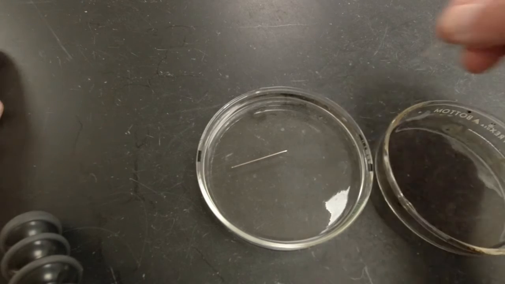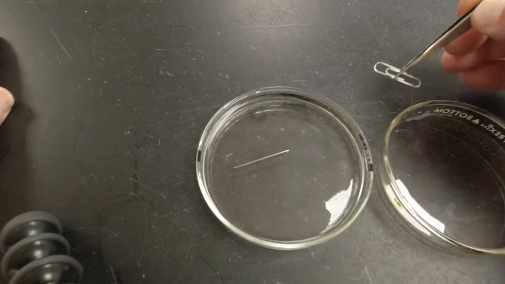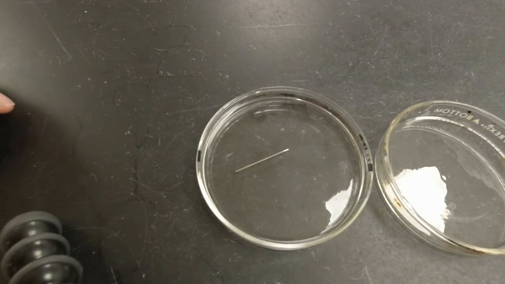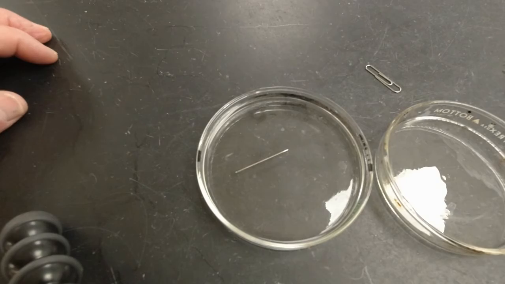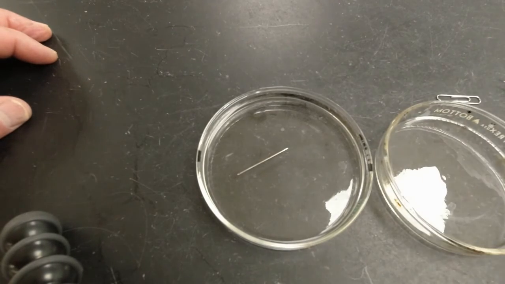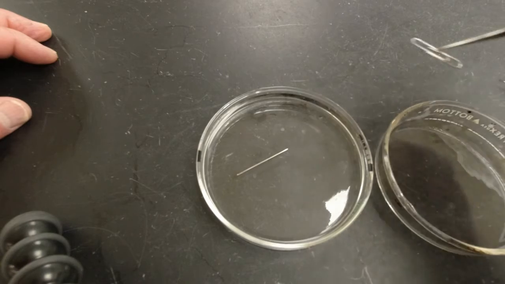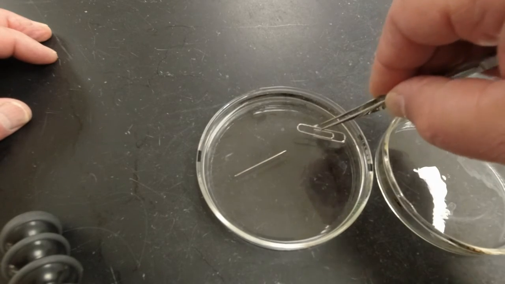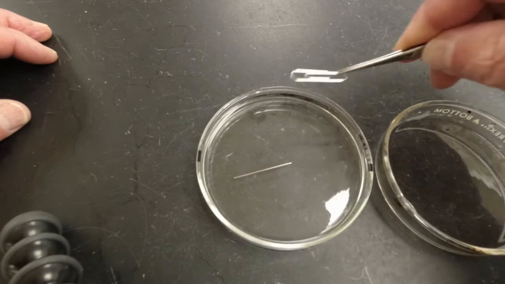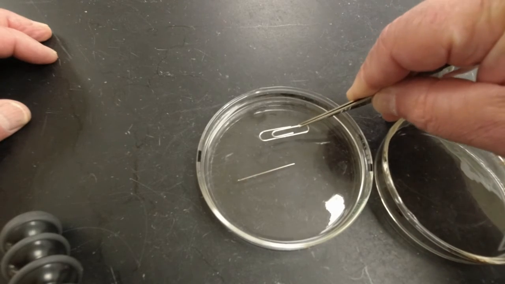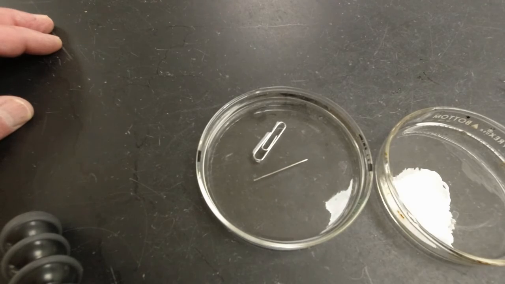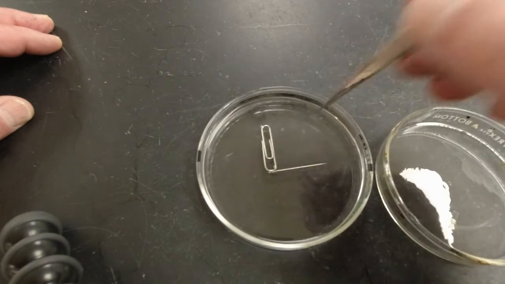Let's see if we can get something a little bigger to float in there. Here's a paper clip, and we're going to try to get this thing to float perfectly in there. The idea is to get it flat to the surface. And there's a paper clip floating. That one's a little more challenging, but I know that you guys can probably do that.